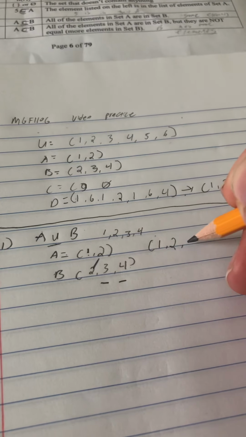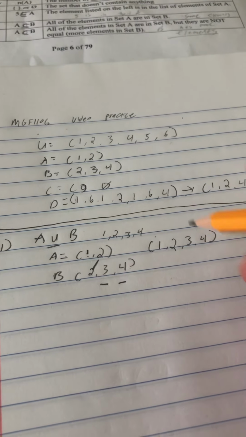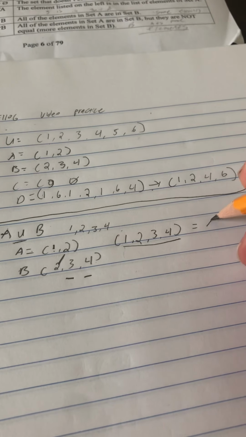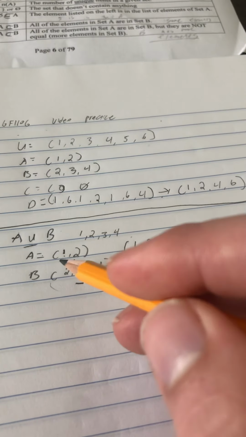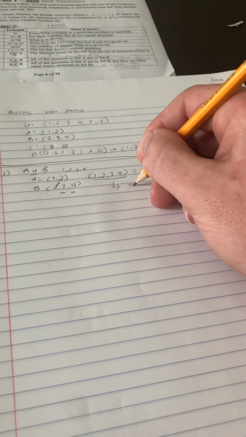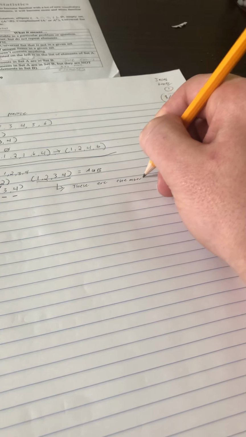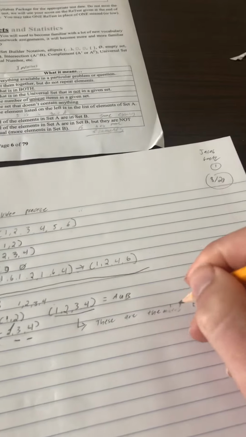That is going to equal A union B. We've put the numbers that are inside of the set together without repeating numbers. And it's always nice to add a little why, just a little explanation. I know that really helps me. These are the numbers. Sorry, it's kind of hard to write and work the camera.